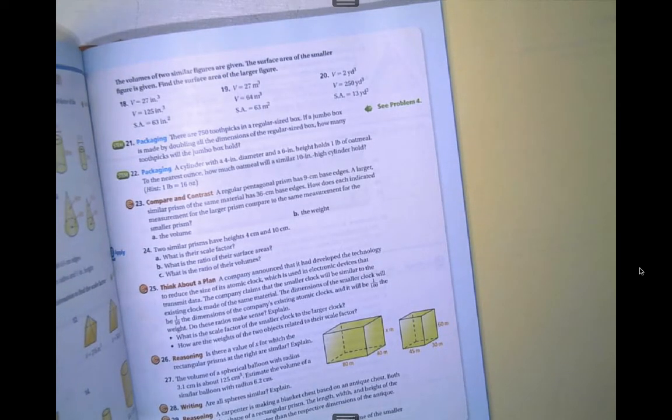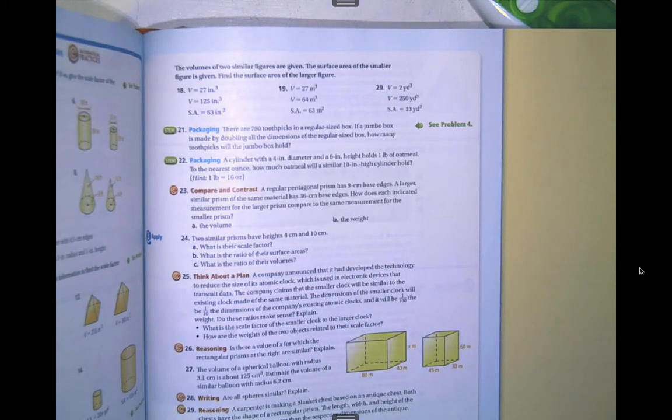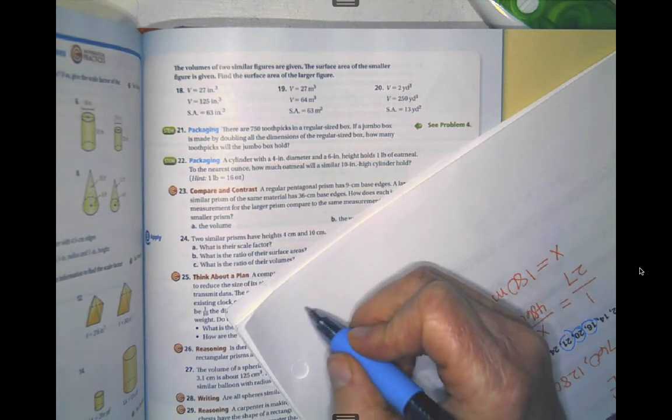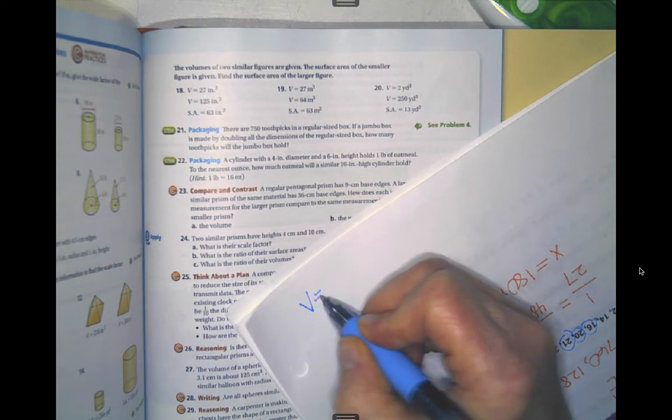Number 20 is like the one in the notes, so I won't do 20 with you, but then we'll look here at 21. So 21 says that there are 750 toothpicks in a regular size box. If a jumbo box is made by doubling all the dimensions of the regular size box, how many toothpicks will the jumbo box hold? So it's a regular size box.